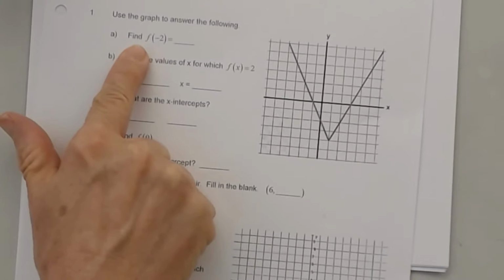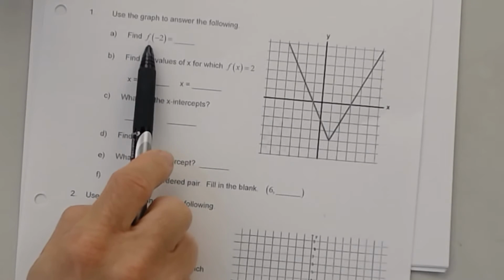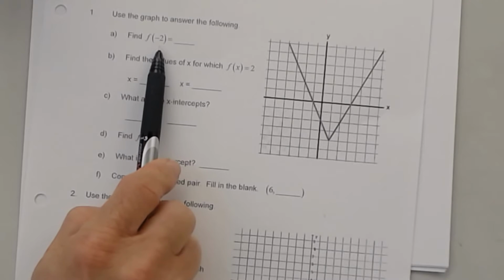All right, find f of negative 2. All you're given is a graph. You're not given an equation. You're not given a function. You're just given the graph. So remember what that means. That means what is the y value when x is negative 2.